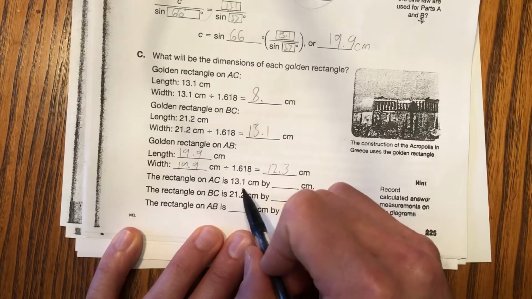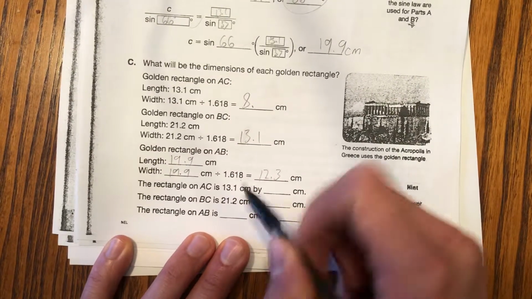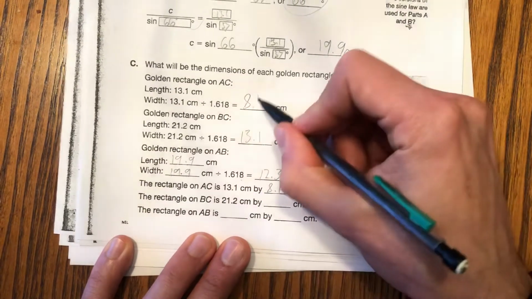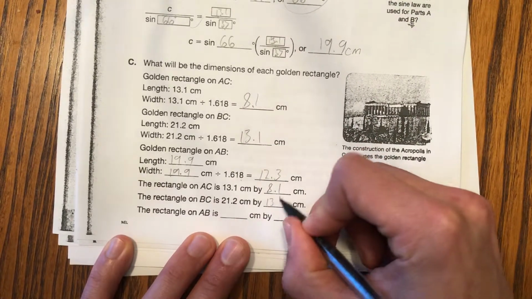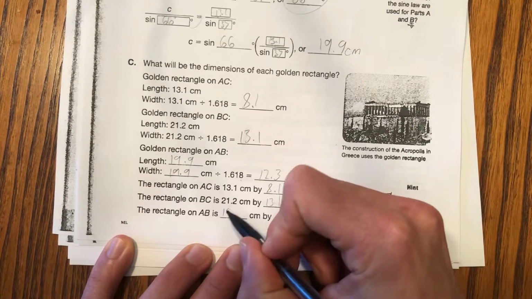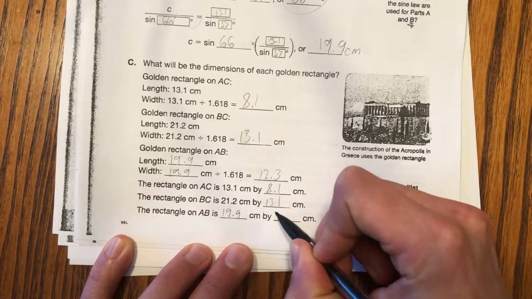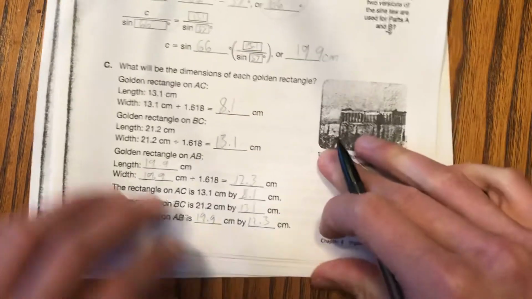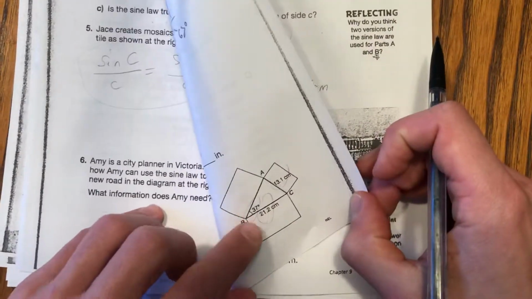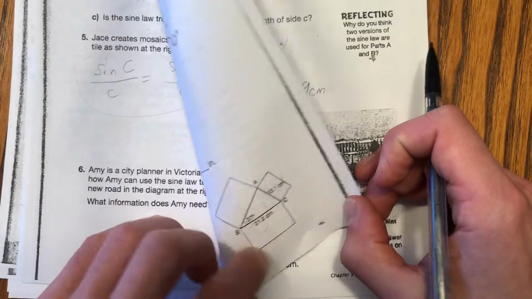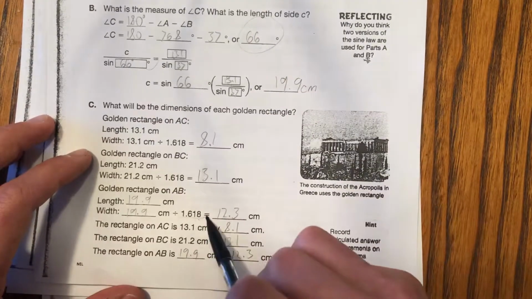The rectangle on AC is 13.1 by 8.1. This one's 21.2 by 13.1. And the last one, 19.9 by 12.3. So we got all of the sides of all these three by using the ratio.